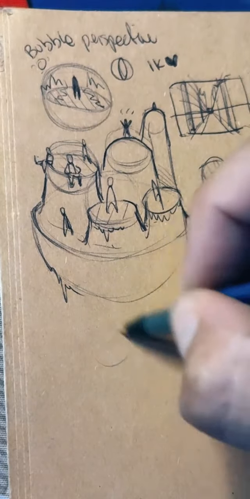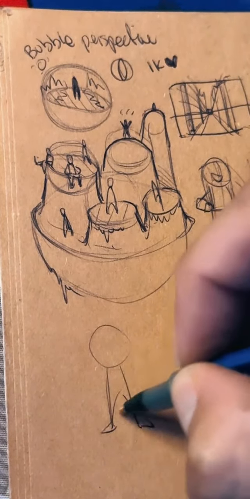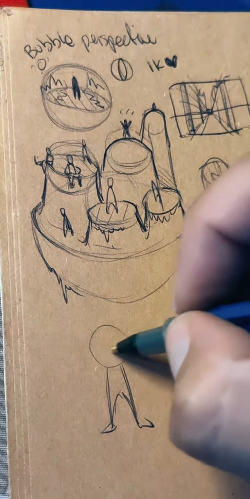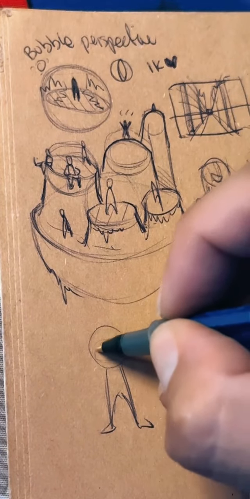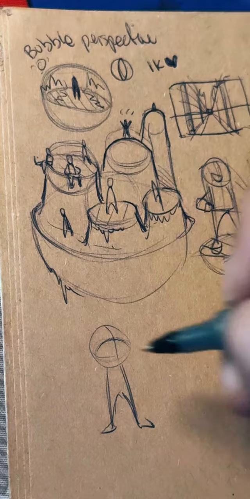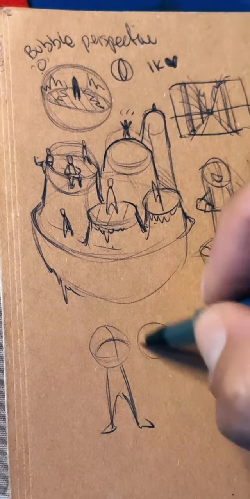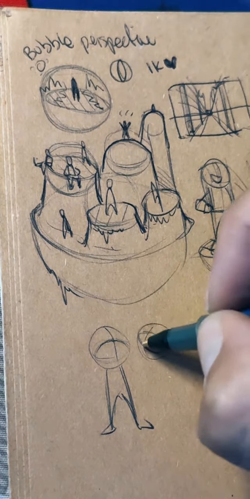Bubble perspective allows me to draw my character any way I want. Let's keep them simple for now because we're not focusing on the character. You can give anything perspective by drawing a circle inside, determining one side to be the front, one to be the back. If you do that in different directions, you have different views. You have different guidelines, right?